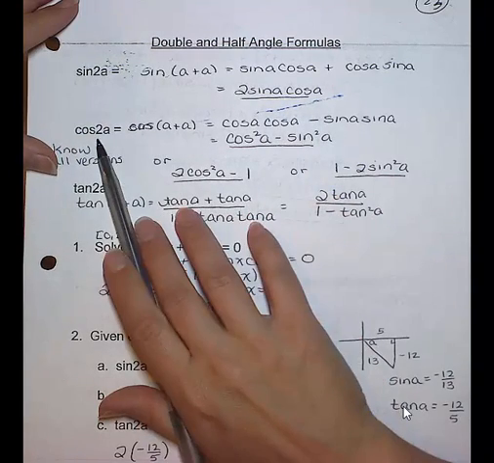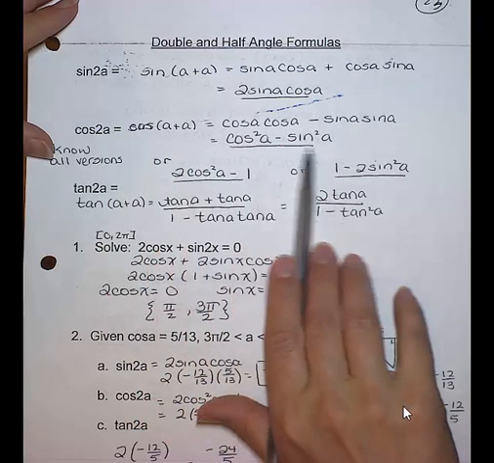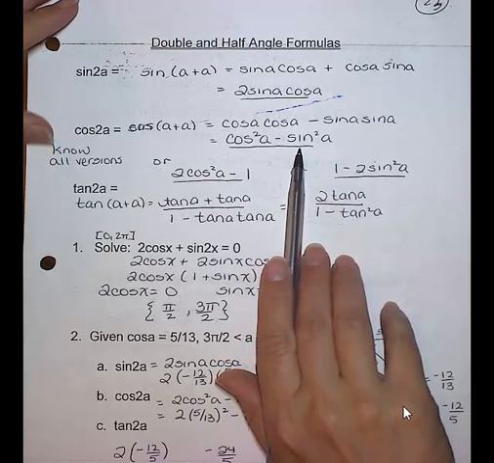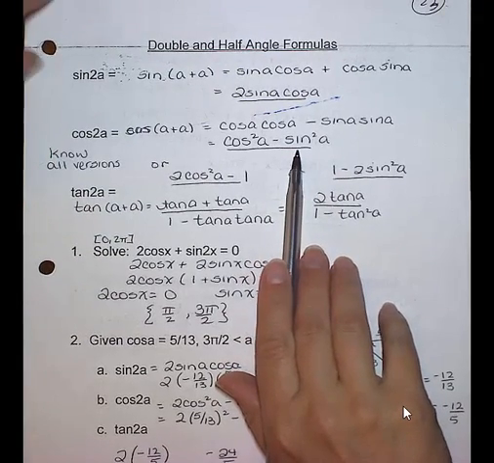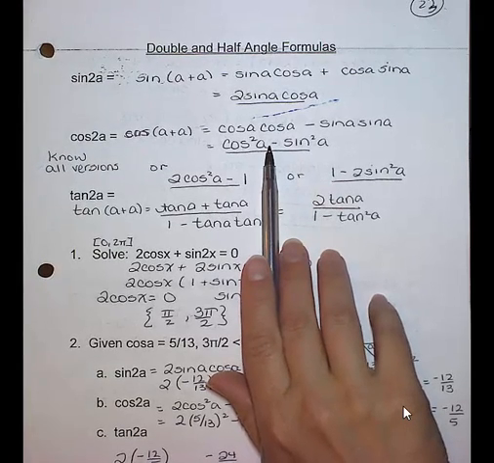Same thing for the cosine of 2A: we changed it to cosine of A plus A, put it in its addition formula, and simplified it to cosine squared minus sine squared. Similar to our Pythagorean identity, but it has a minus in between, which is nice. We'll be able to use that a lot.